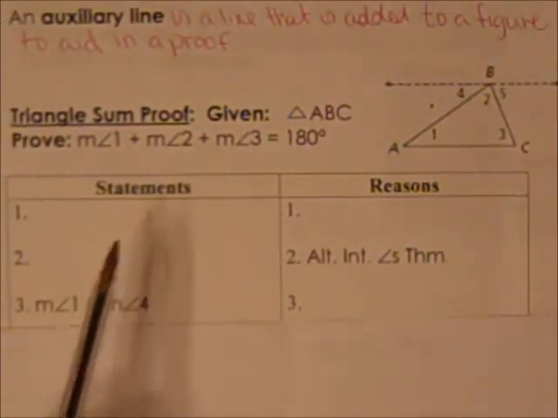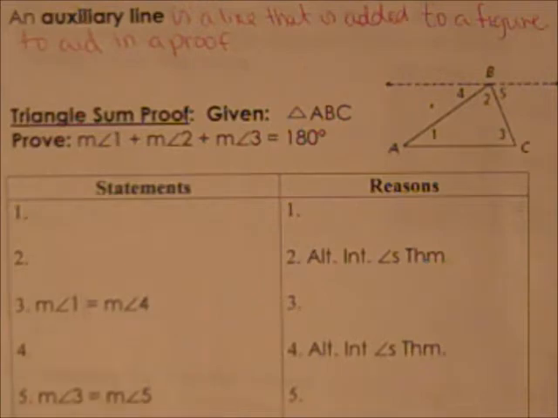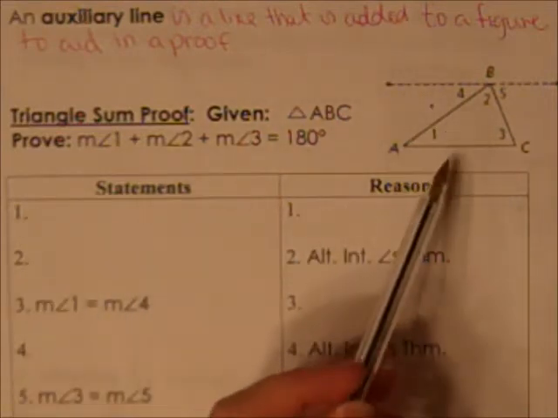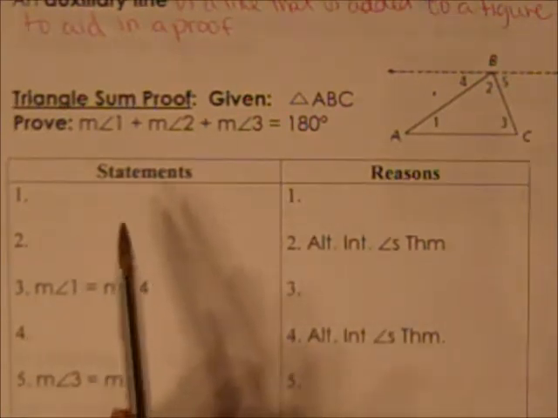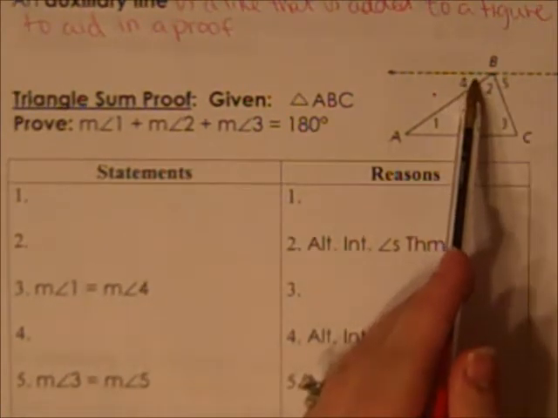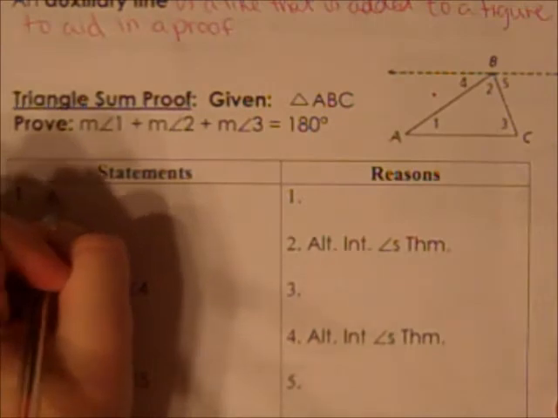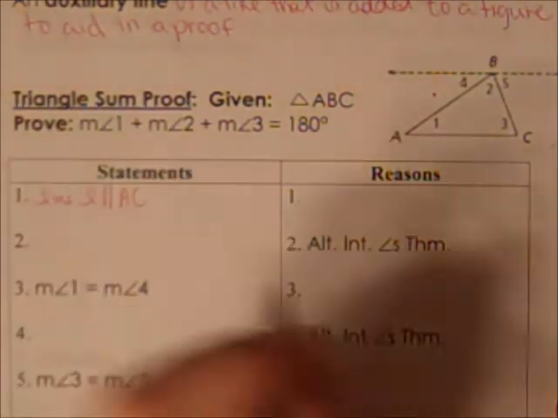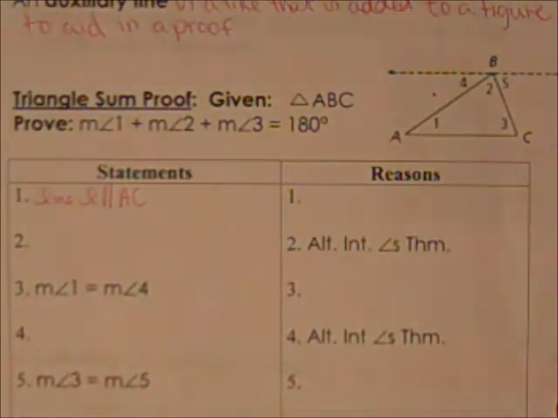Now, the first thing that we normally do is that we put our given down. But in this case, the given is like, hey, here's a picture. So what we did instead for our first step is we're going to tell people that I drew in line L, and I drew him in purposely to be parallel to AC. Okay?